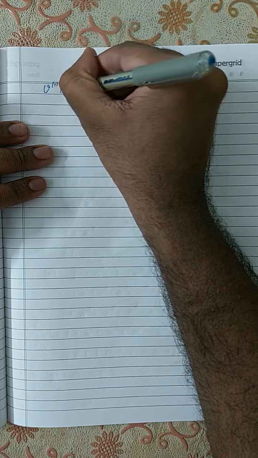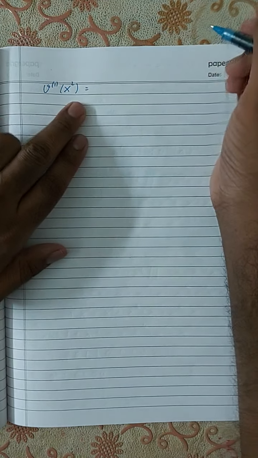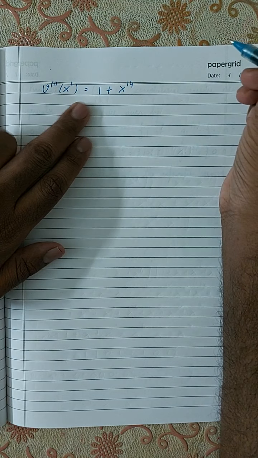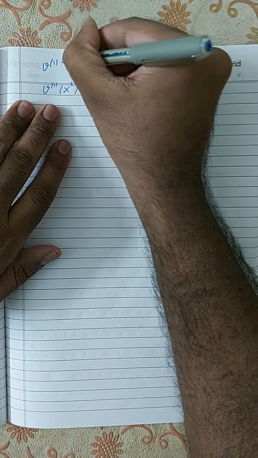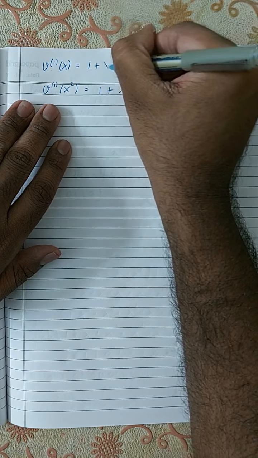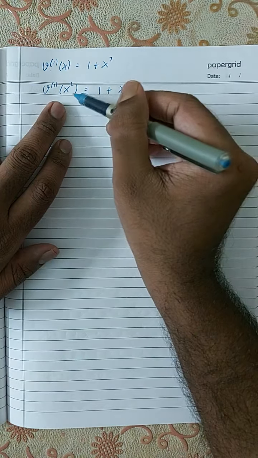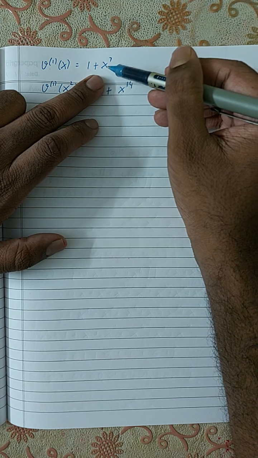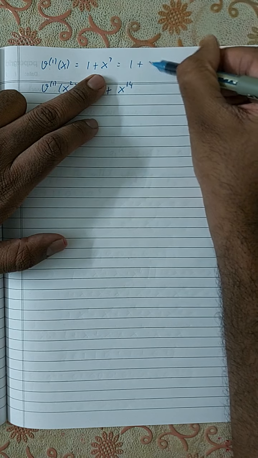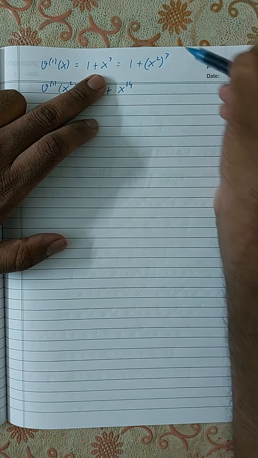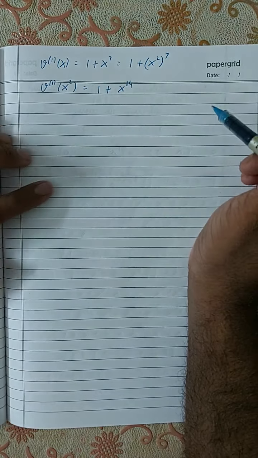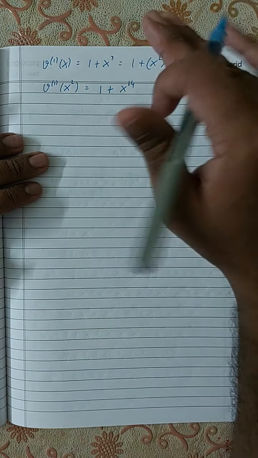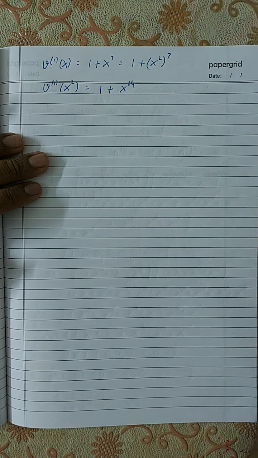V of 1 of x square is equal to 1 plus x raised to 14, right? Because v of 1 of x is equal to 1 plus x raised to 7. So if you are going to express it in terms of x square, you need to replace every x with x square. So this becomes 1 plus x raised to 2, the whole raised to 7, which is nothing but 1 plus x raised to 14. Okay, that is how we write. Which means you need to multiply every power by 2. That's all. Multiply the power of x with 2. That's all.